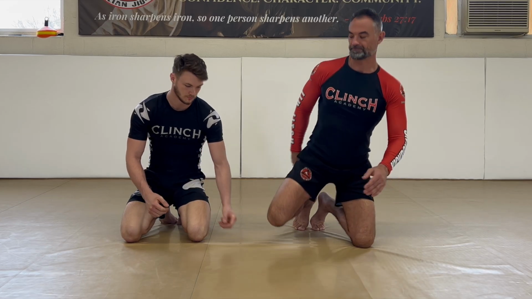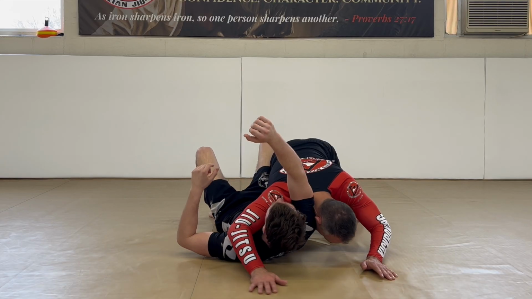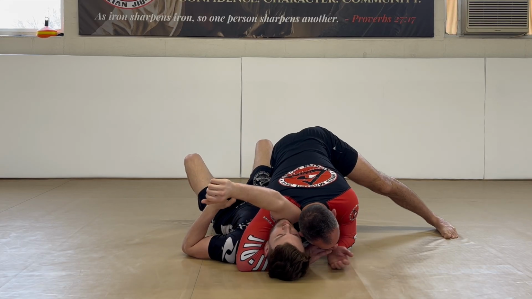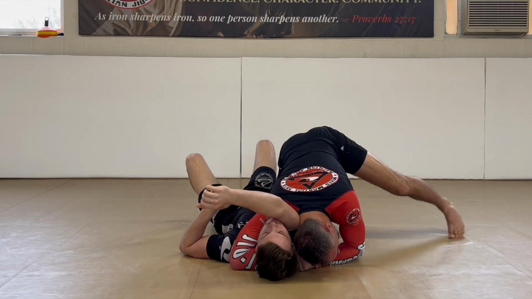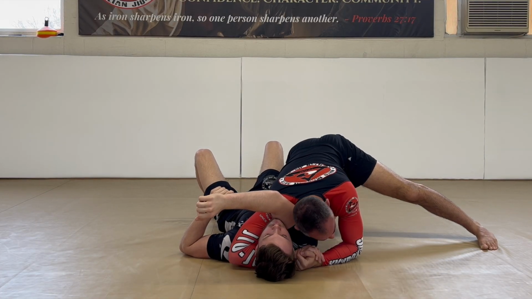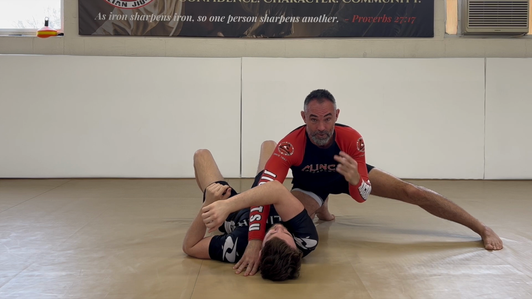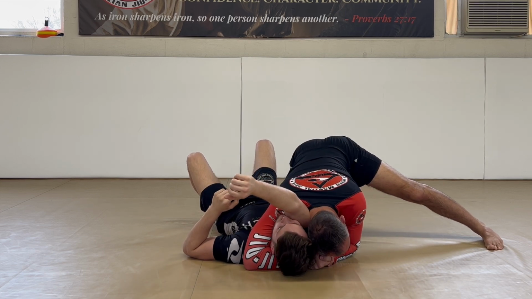Okay, so we're going to start in a full head and arm choke. So we have the head and the arm isolated. I have his shoulders pinned. I have the grip I want, which can vary. And when we say go, I'm trying to get the tap. He's trying to escape. If I get the tap, we move to phase 2. If he escapes, we start back at phase 1. Ready, go.